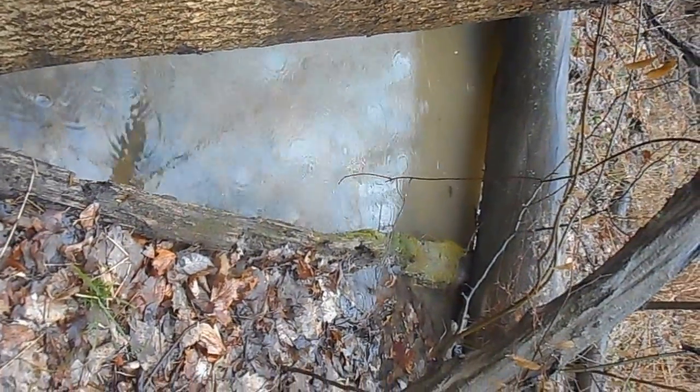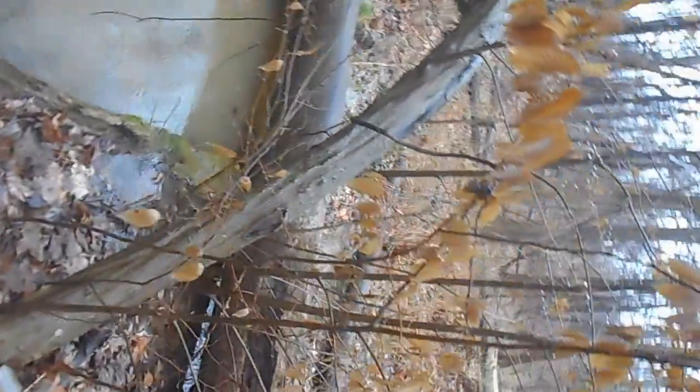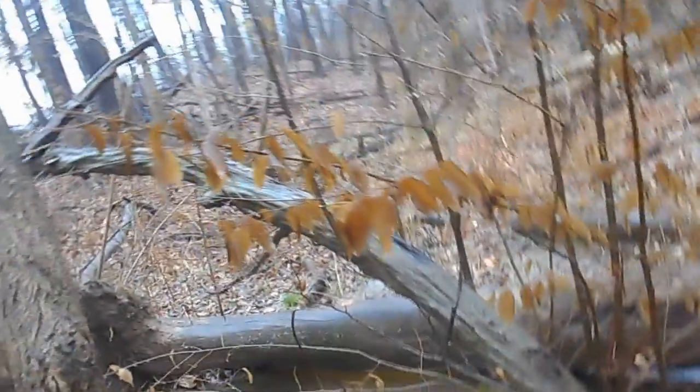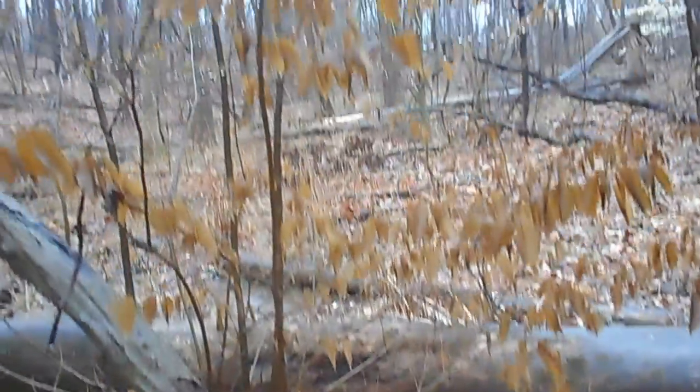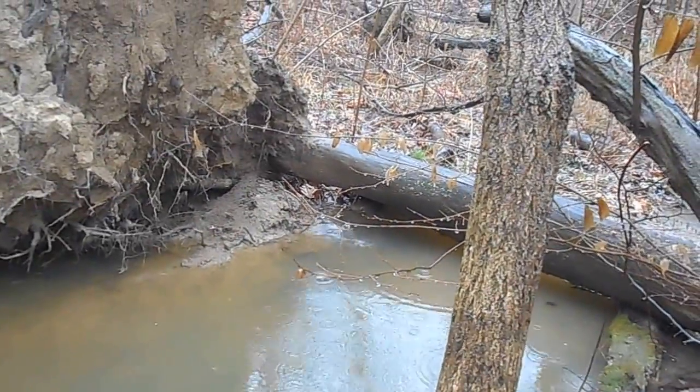And here's where the very rotten log ends up under the barkless log. It's extremely rotten there. This is the young ash, and there is the bent blue beech, mostly dead now, but there's lots of young growth coming from it. And here's our root ball. And there's mud pile number 1 with some plants growing on it now. And mud pile number 2 over in that little corner there.